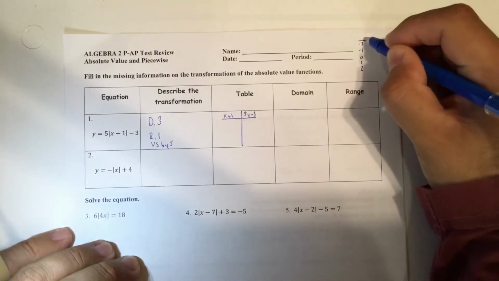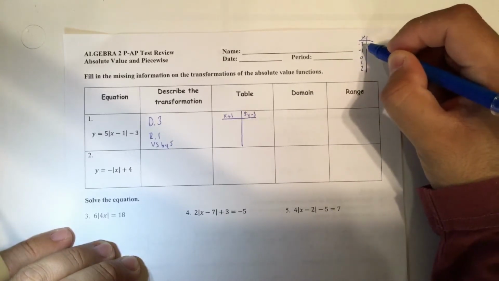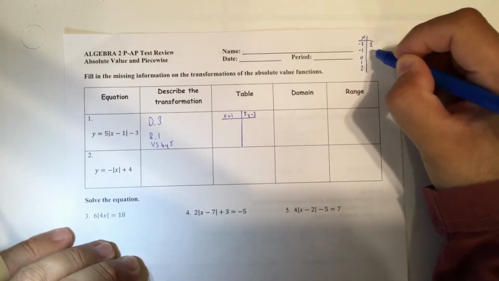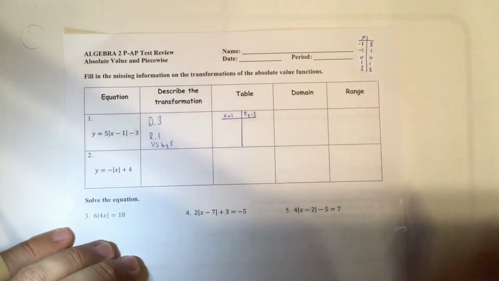And if you've forgotten the parent function table, right here, it is -2, -1, 0, 1, and 2. Those are my X values. And for Y, you take the absolute value. The absolute value of -2 is positive 2, then positive 1, 0, positive 1, and 2. Those are my Y values.